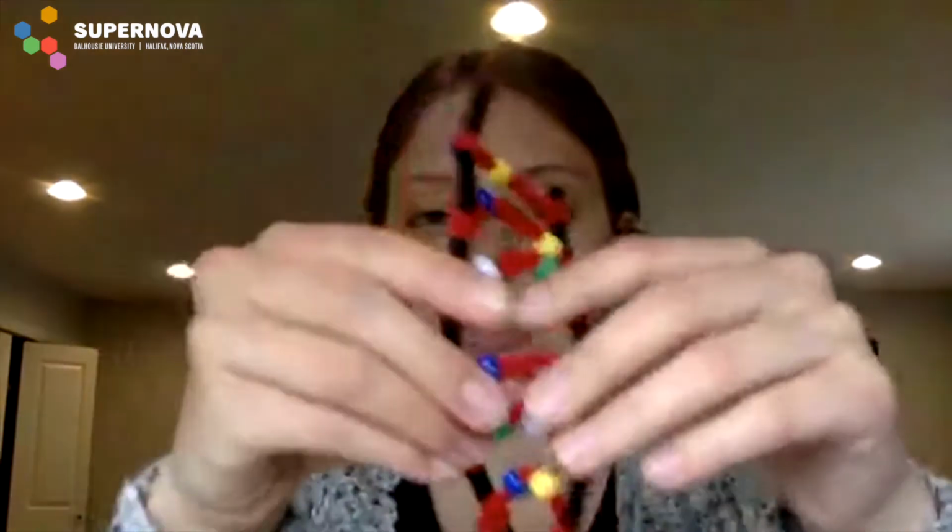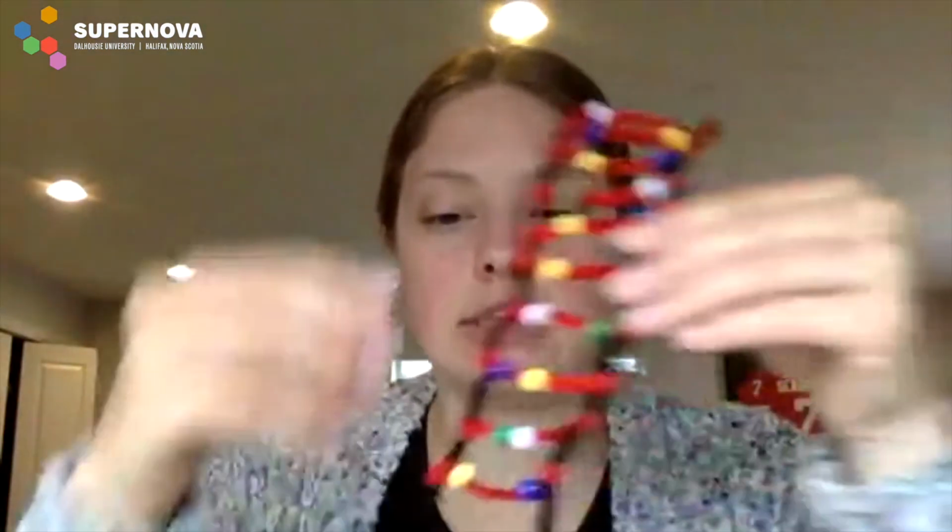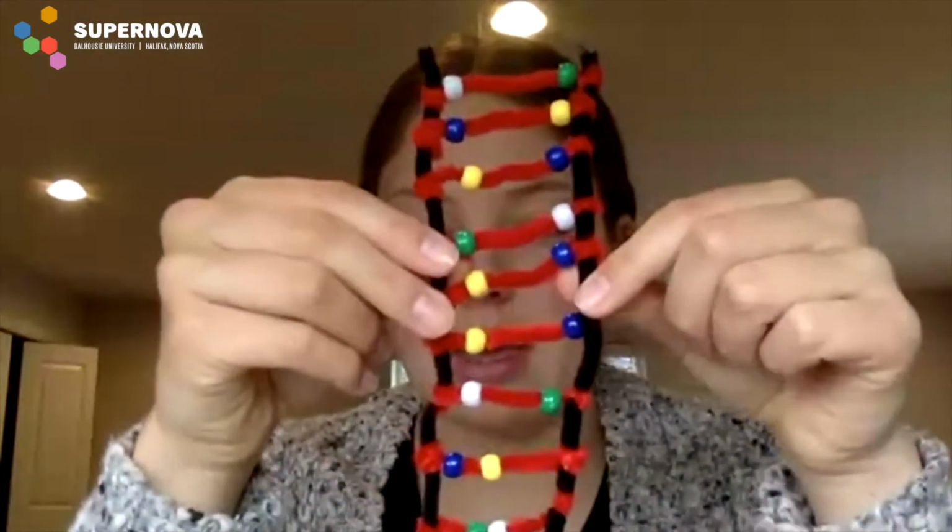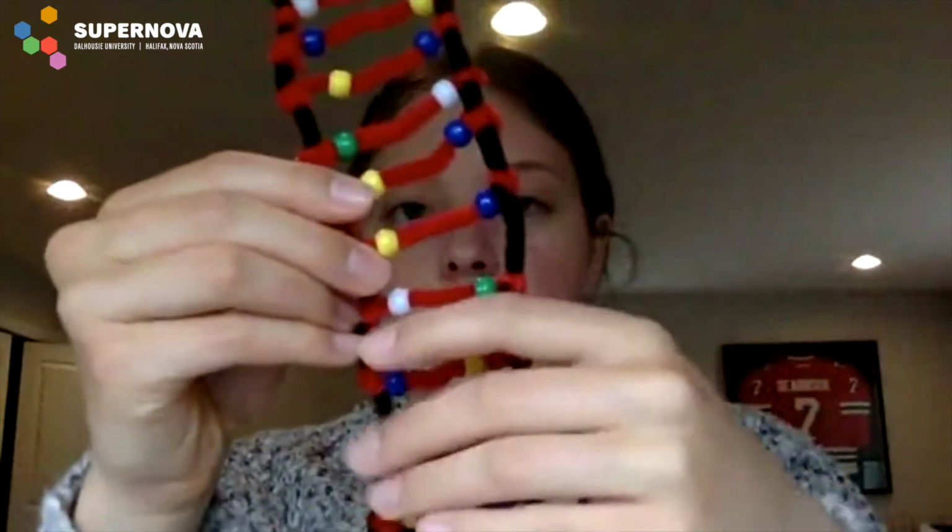So what we're going to do is I'm actually going to show you guys how it works. I have another DNA model here that I had made up. I made it yesterday so that I could show you guys this and wouldn't have to make it again.